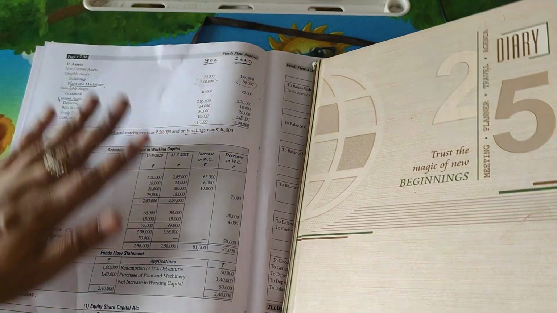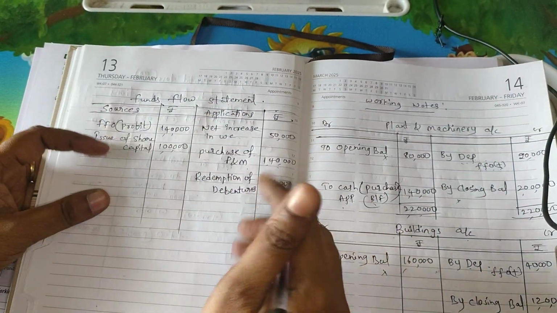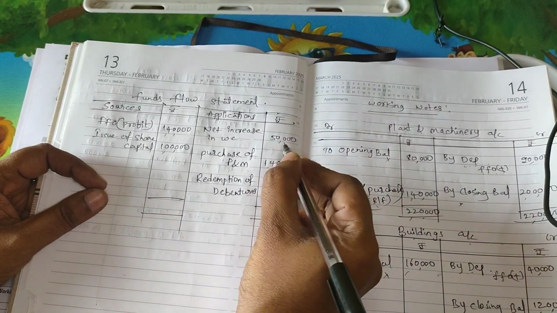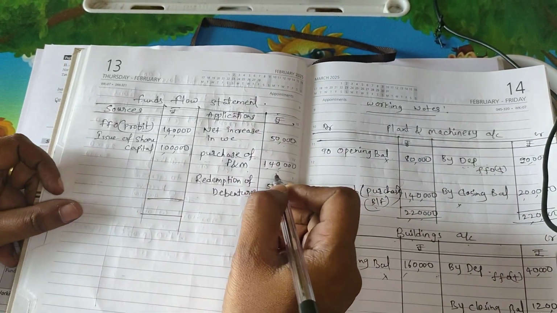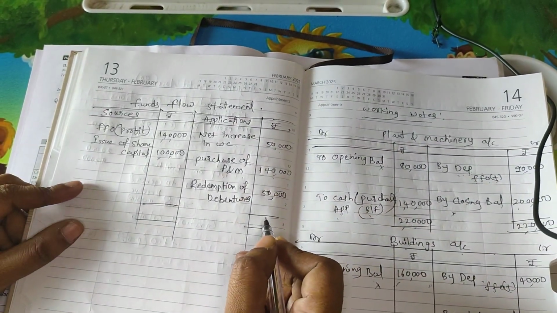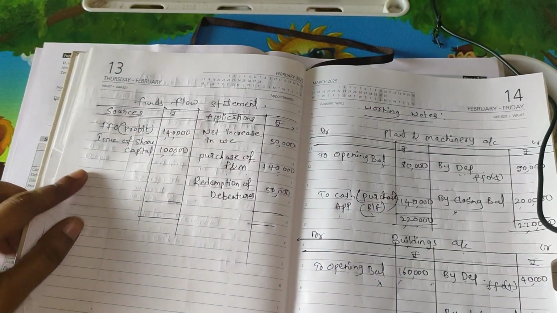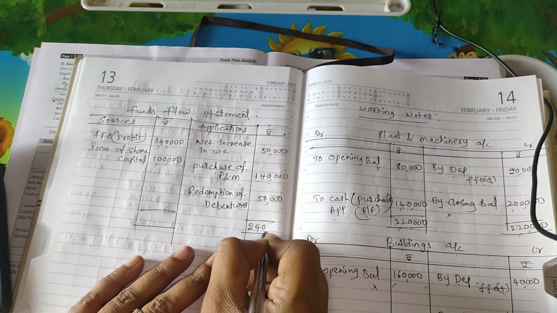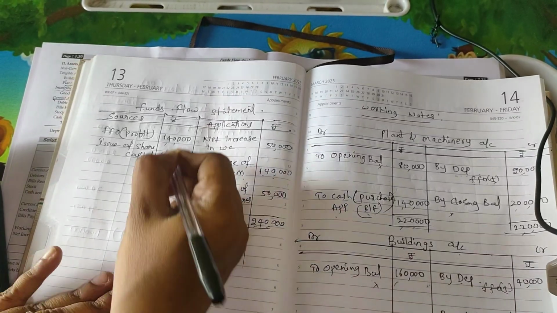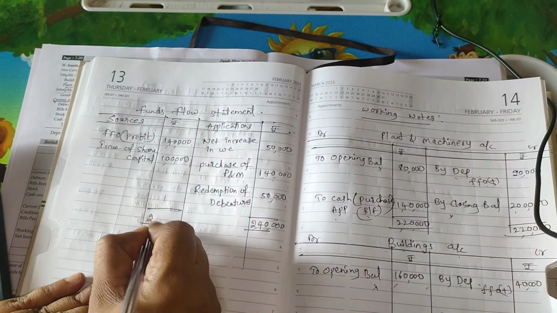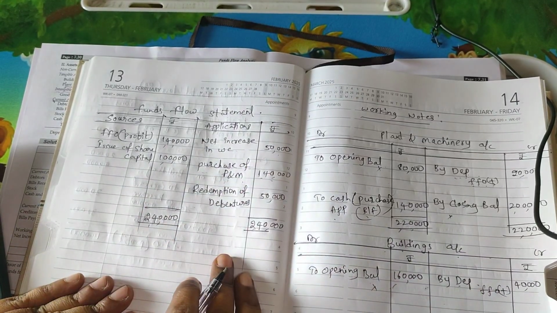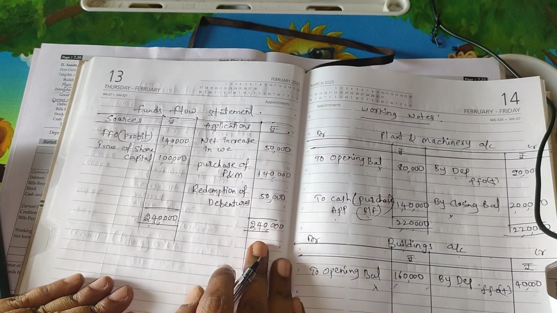So all the details are completed. Now balance it. 50,000, 1,40,000 and 50,000. How much total gives? 2,40,000. 1,40,000, 1 lakh, 2,40,000. So sources are equal to applications. So our answer is right. Thank you.